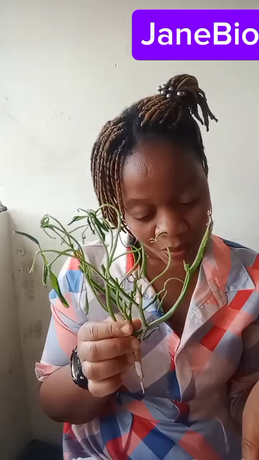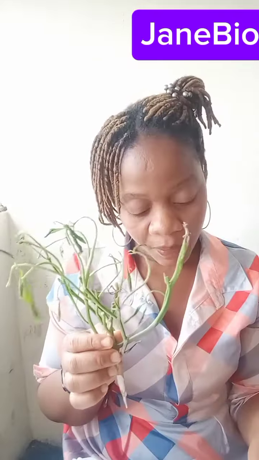Then 3, erect stem. You can see the stems are erect. They are not falling, they are not bending. Erect stem. Reason: it helps to keep the leaves in the best position to receive sunlight. And the last one I wrote here is well developed root system. What does it do? It helps to transport water and minerals to other parts of the leaf. That's that.